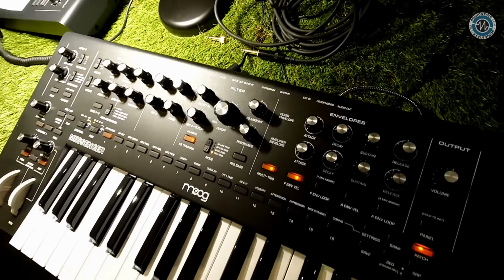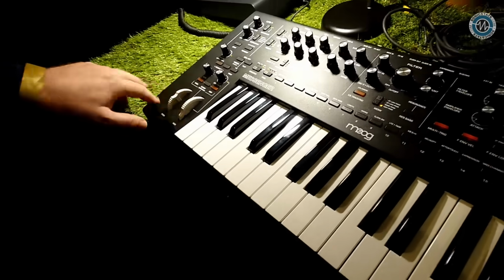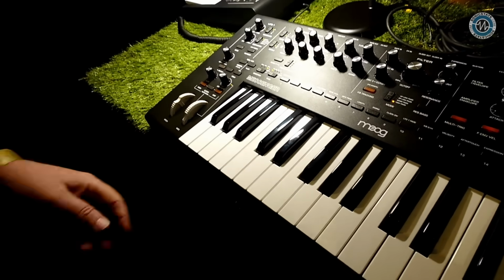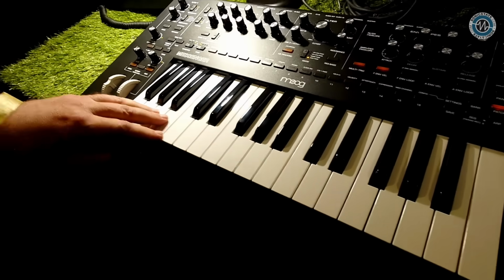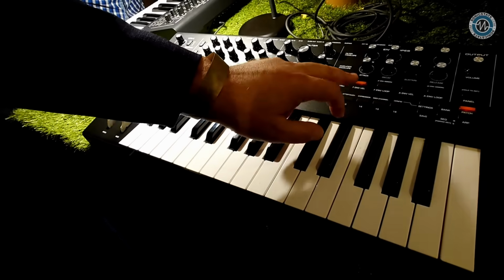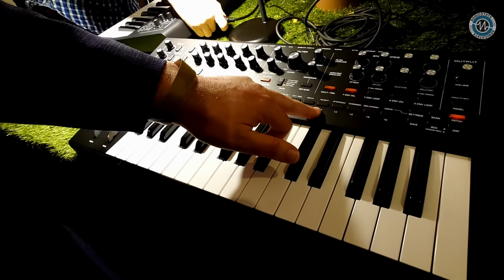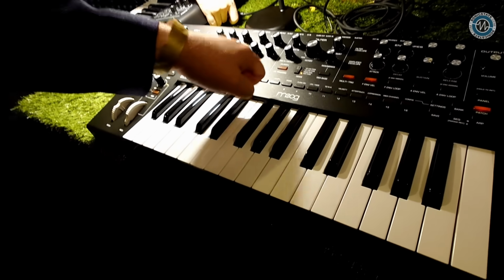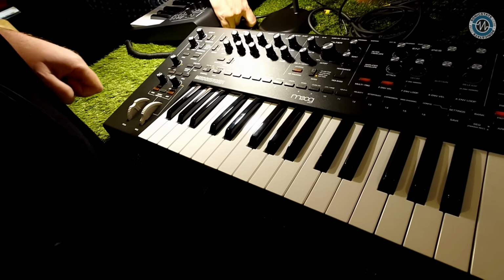Right. Let's see, typical left-hand controls, pitch bend and mod wheel. 32 full-size keys with aftertouch and velocity. Yep. It is a metal panel. I can confirm. Yes.